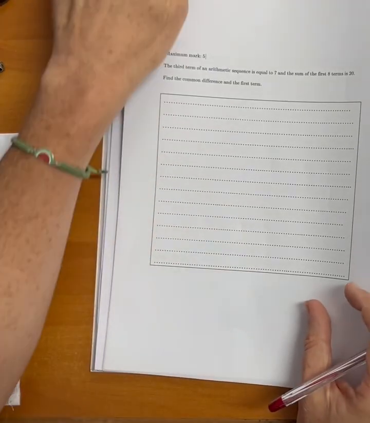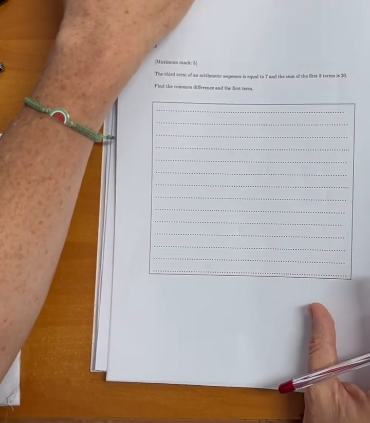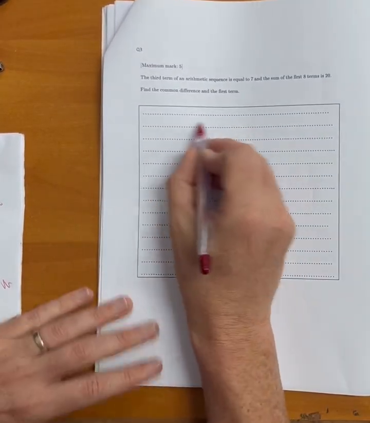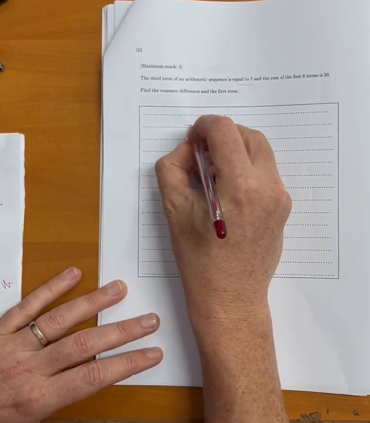Okay. Not many people got that fully right, I don't think. Which is a surprise, it wasn't too challenging. Okay, this one was answered quite well, so I'll go through it fast. The third term of an arithmetic sequence is equal to 7. So I would set up something like this.